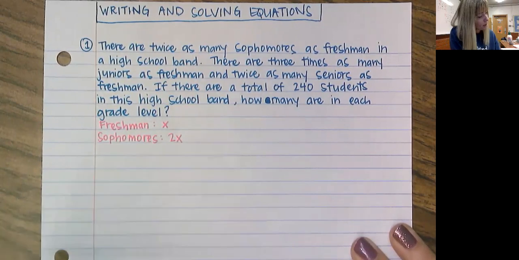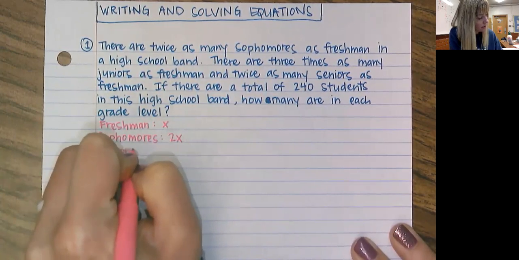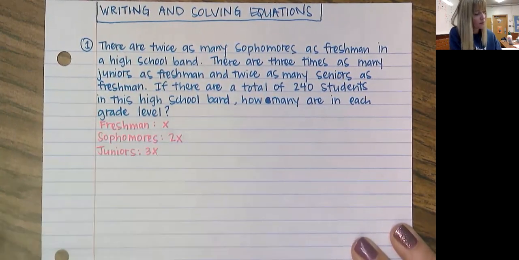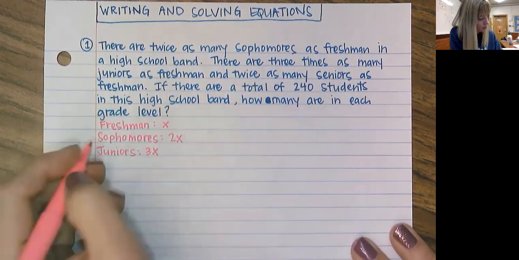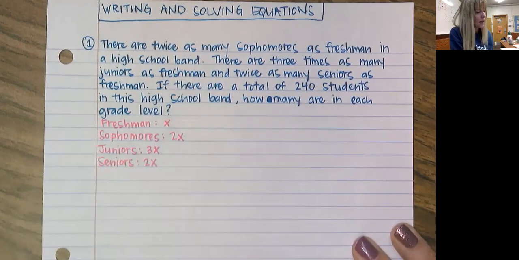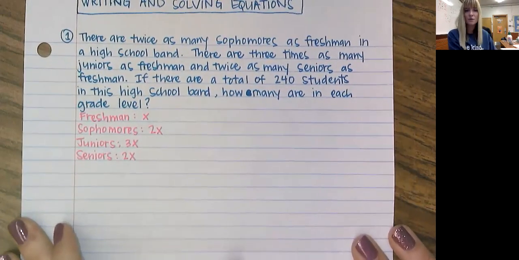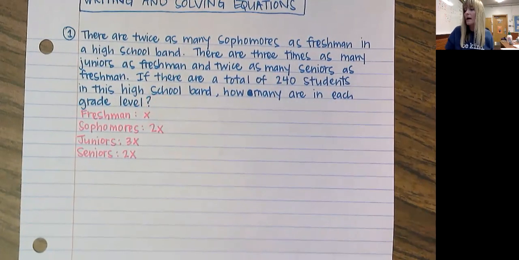Okay. 3 times as many juniors. So juniors, 3 times as many juniors as freshmen. Oh, I skipped something. 3 times as many juniors and twice as many seniors. Can't forget about the seniors. And all of these together are 240. So I assign my variable and then I use that variable to figure out expressions, that's the word I couldn't find for a second, expressions for all the rest of them. And now I'm ready to use all of those to set up and solve an equation.